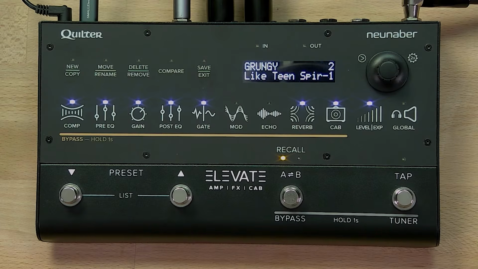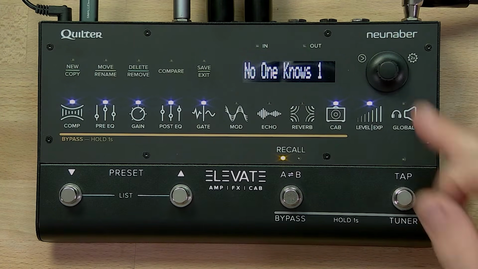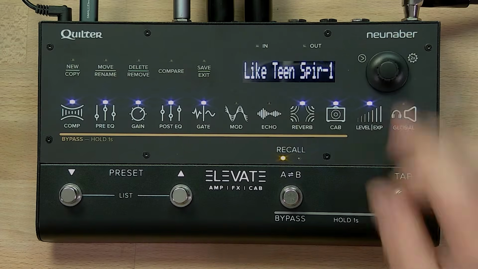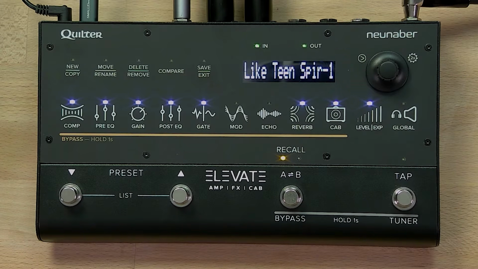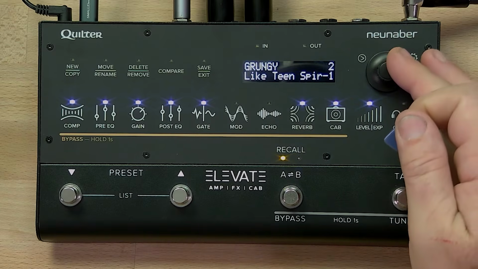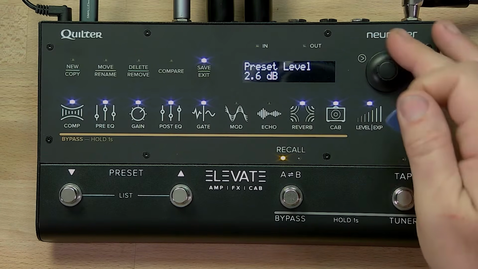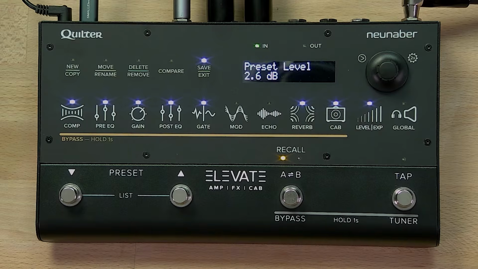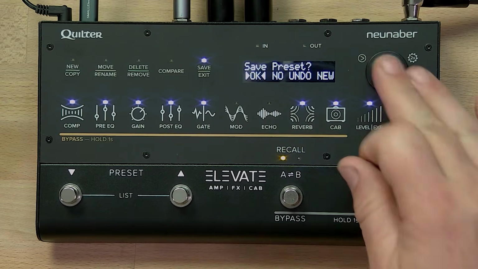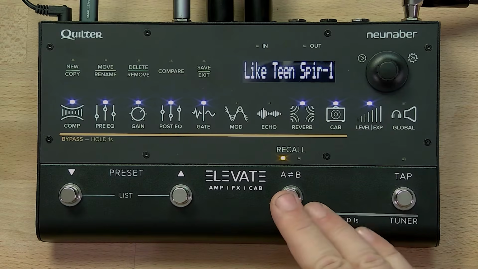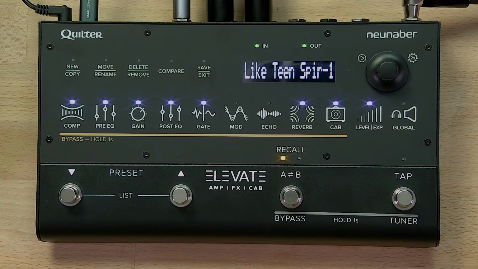So in this example that I just made here, we'll go to the first song here. No One Knows. Right? So I play that. Now I switch to the next one. And it's louder. And I want to change that. So, okay, turn that volume down. And, like Teen Spirit, I'm going to hit the volume and turn that preset level down. But now if I want to go back and compare, I have to save the preset again. And now I can go back and compare.